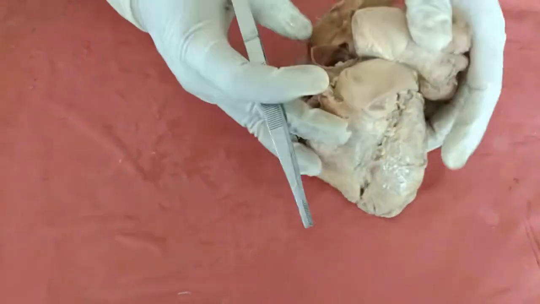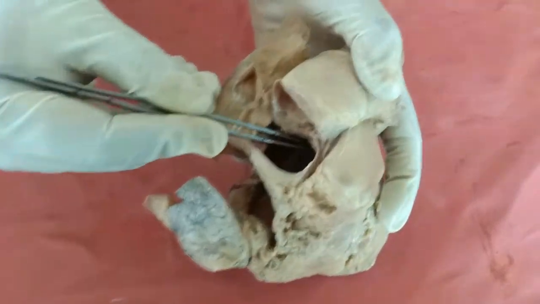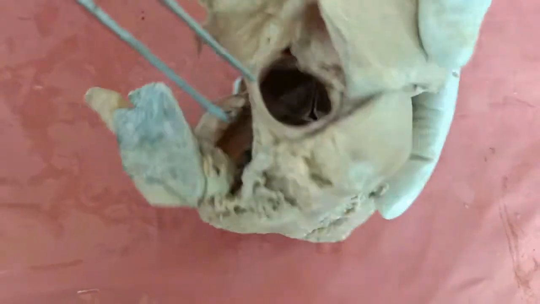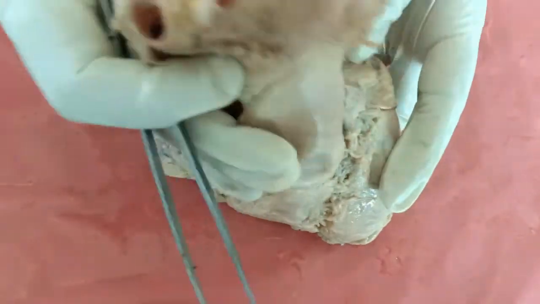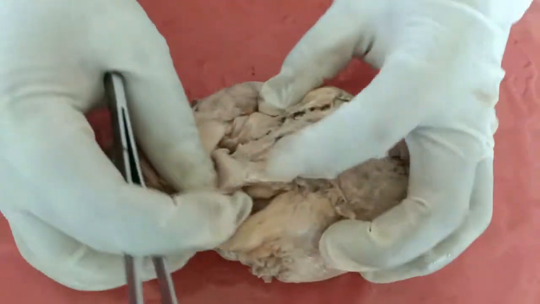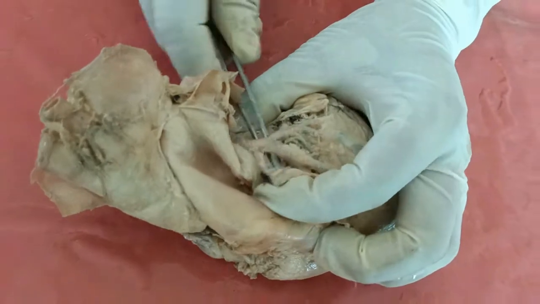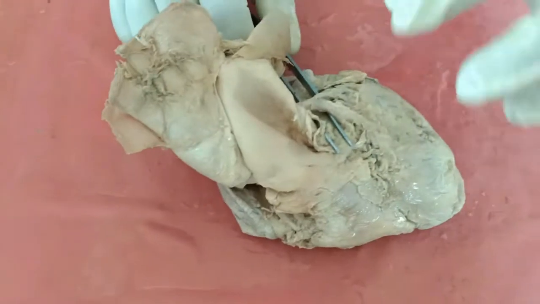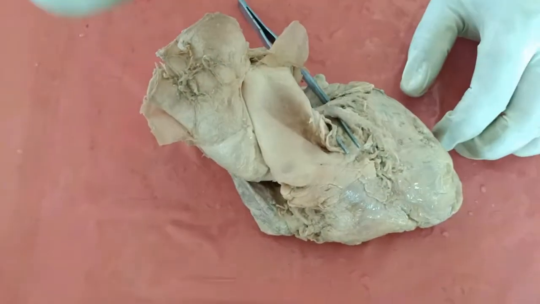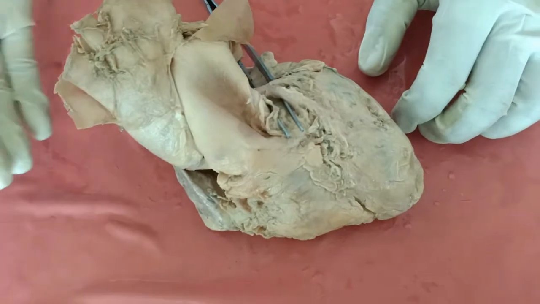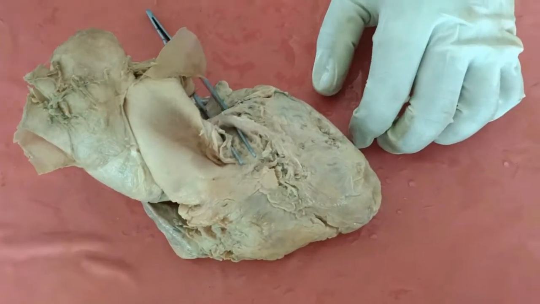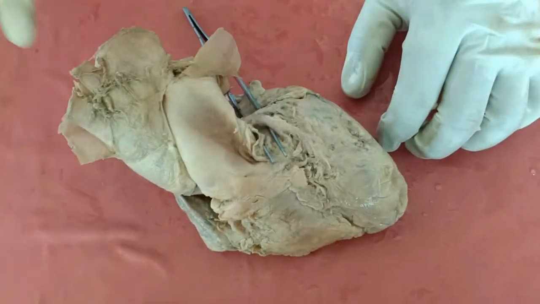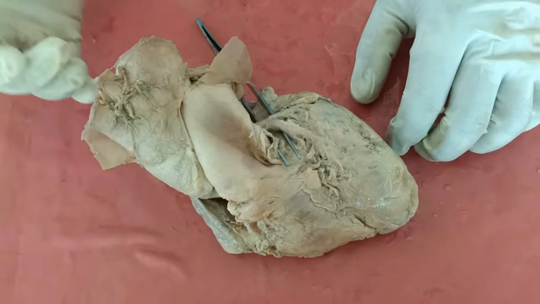And if you observe the left side, from the left posterior aortic sinus the left coronary artery is arising. So these are the two arteries arising from the aortic sinuses. But one sinus is remaining: the right posterior. That sinus we call the non-coronary sinus, because it is not giving origin to a coronary artery.